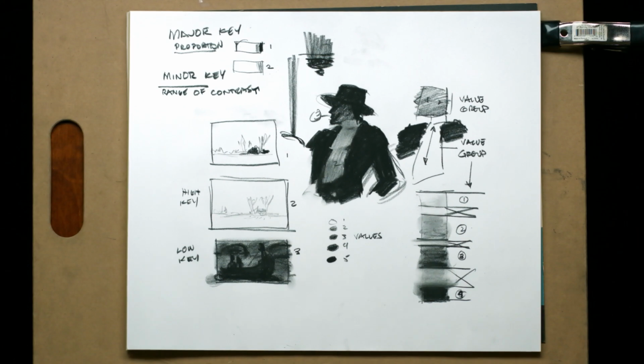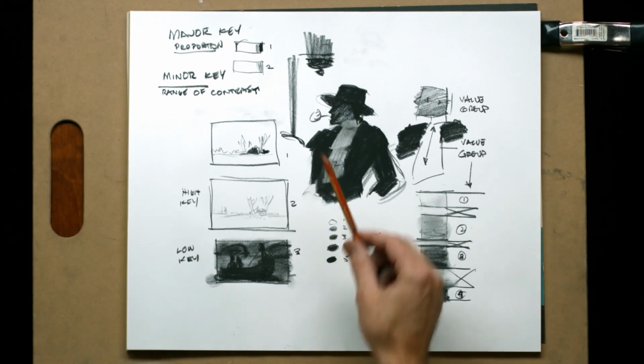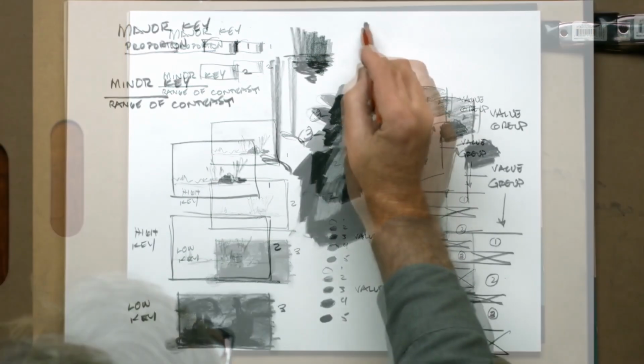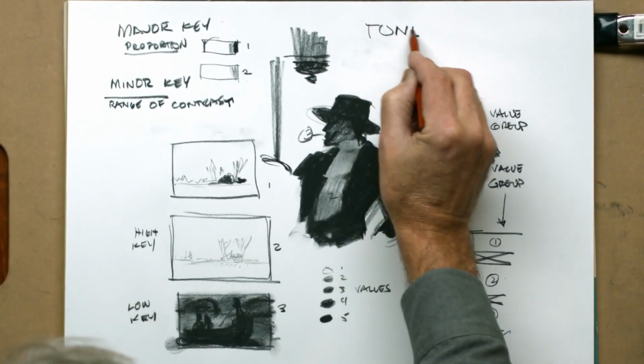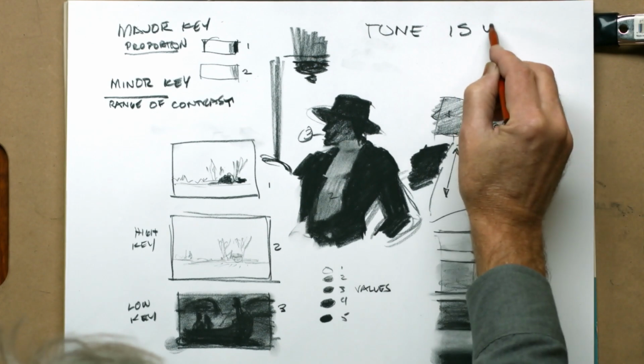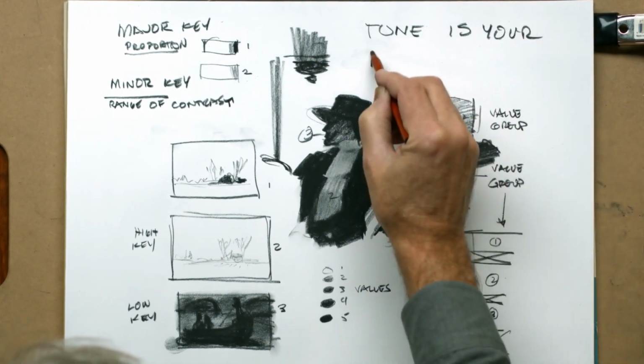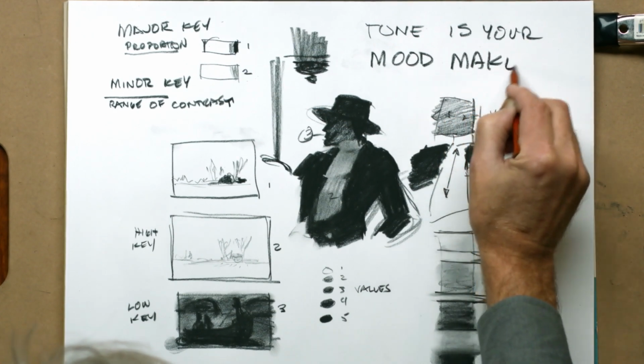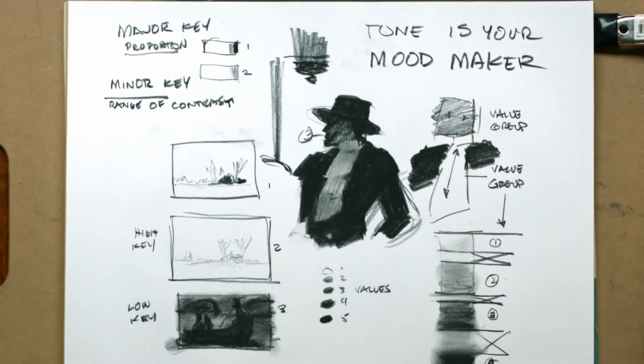At the same time, shapes will have a little bit of an effect in this too. Okay? But mostly, your tone is your mood maker.